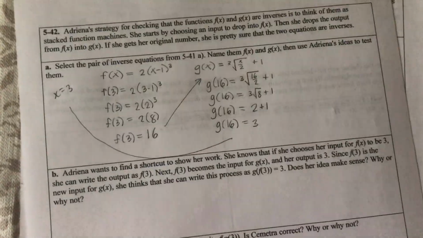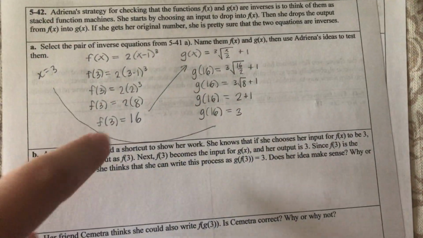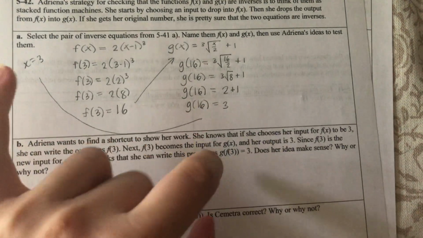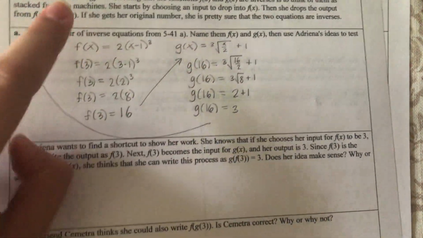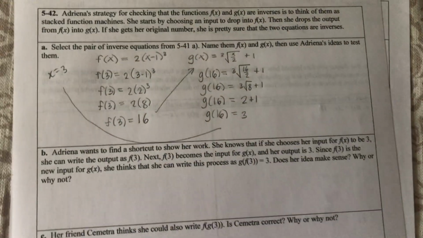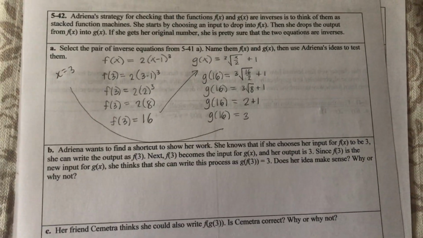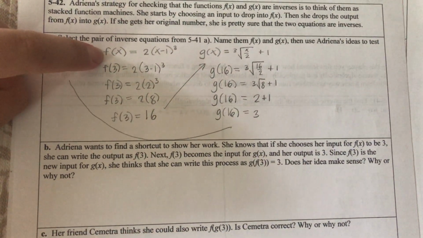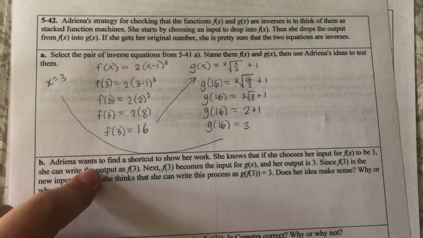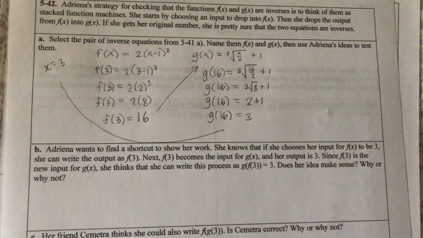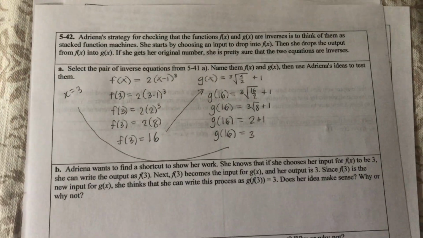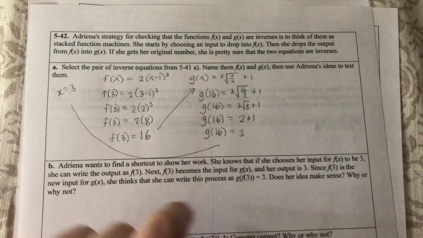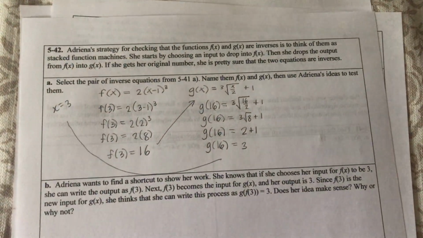But just to verify further, if I choose an input and put it into f and then take that output and put it into g, I should come full circle and get back to the original input because g is the opposite of f. It undoes it. And if you remember from your packets from last week, the coordinates are always flipped for the inverse. So basically, if you have a table of x and y values for f, your original function, to find the table for its inverse, you just flip the coordinates. So the x values become the y values and the y values become the x values. Because the backwards function, the inverse, always undoes, works backwards, and it comes full circle to the original input.